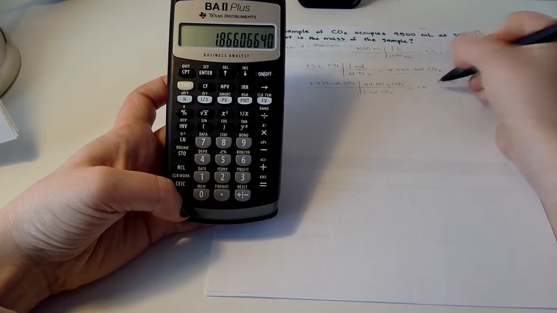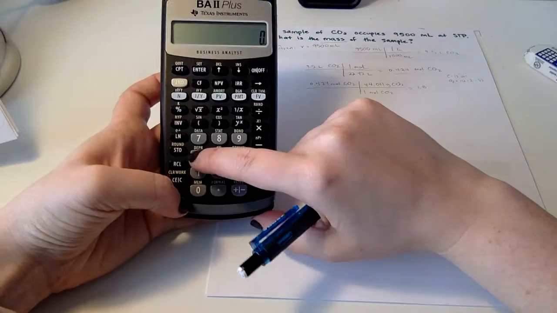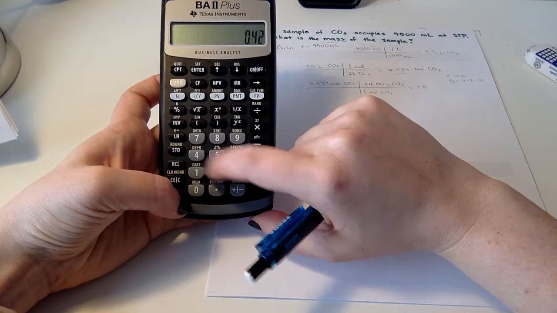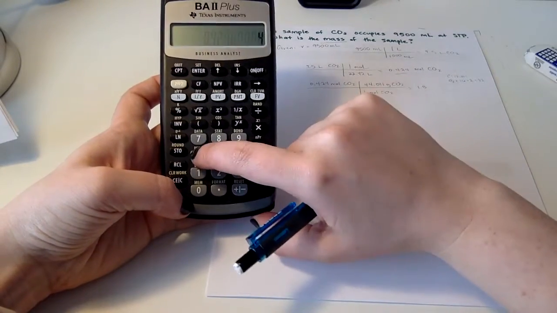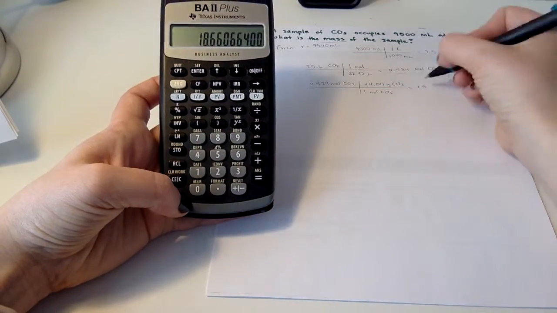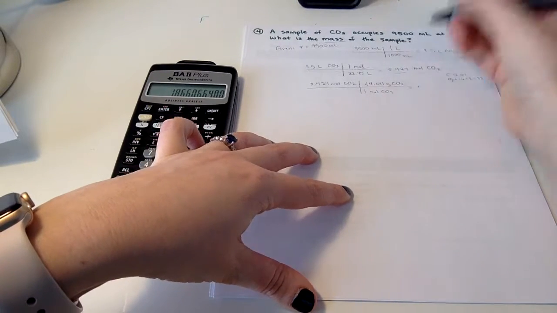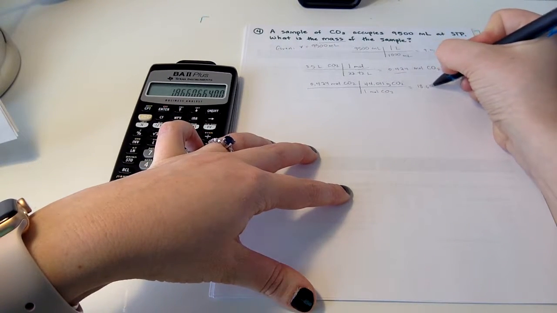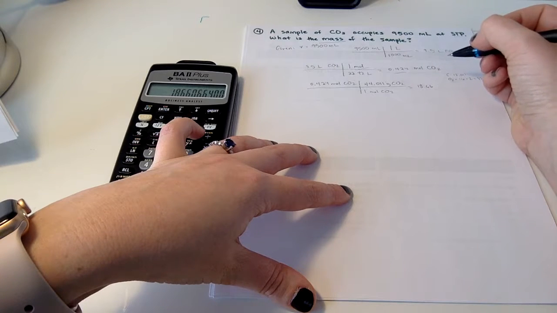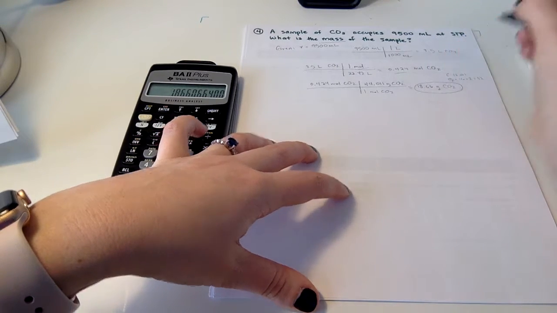Wait a minute, did I do that right? Let me start my calculation over. 0.424 times 44.011 is 18.66 grams of CO2.